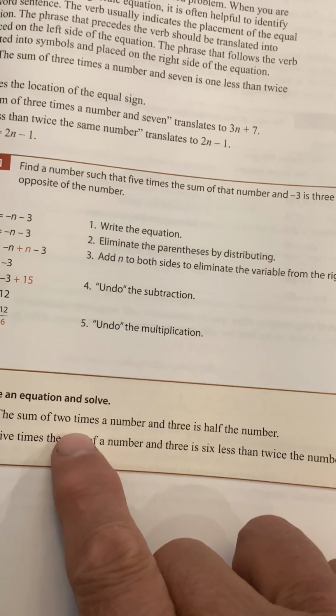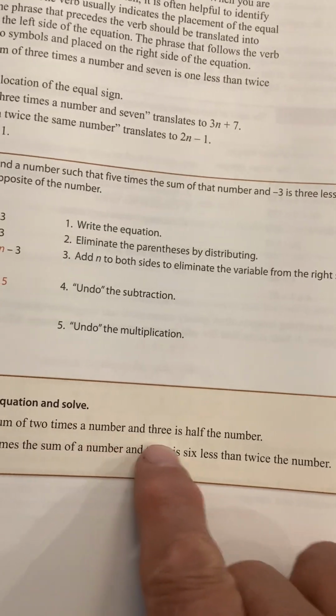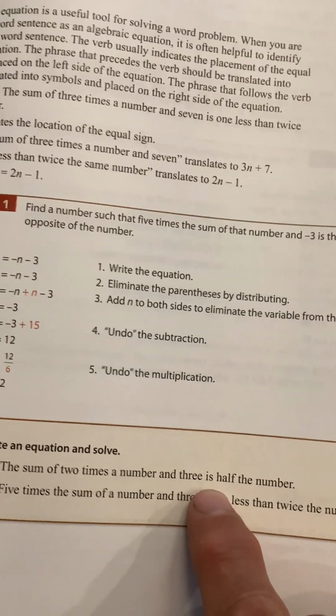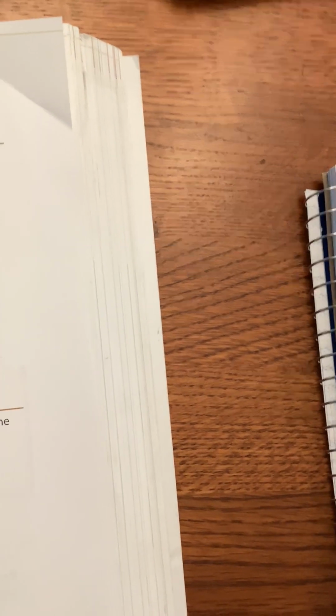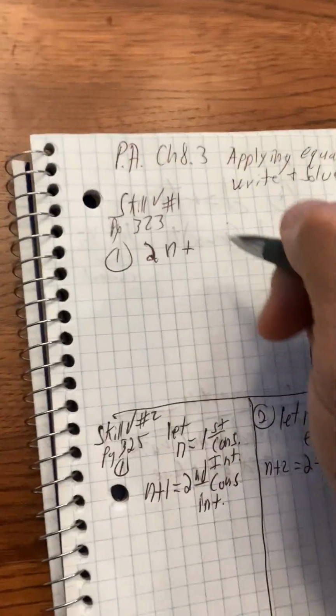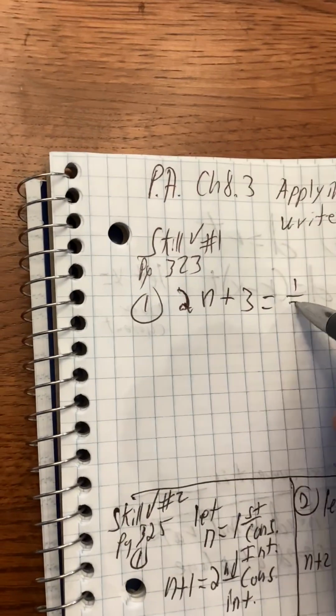The sum of 2 times a number and 3 is half the number. "Is" is a small word, but it's a big word. That means you're equal, okay? So twice a number, the sum of, so you know there's a plus there. The sum of twice a number and 3 is half the number.